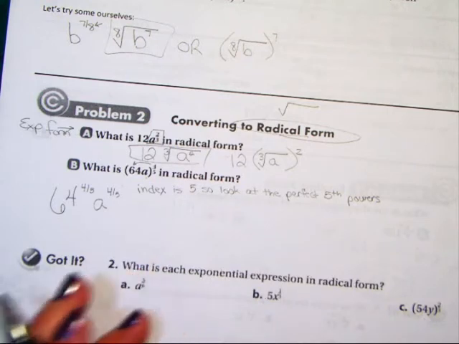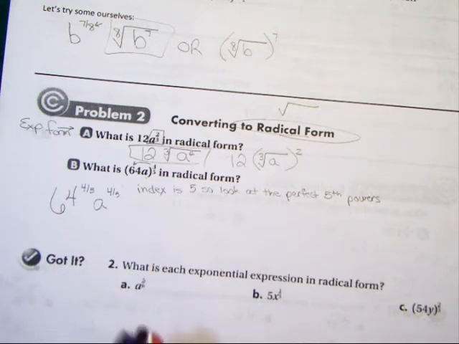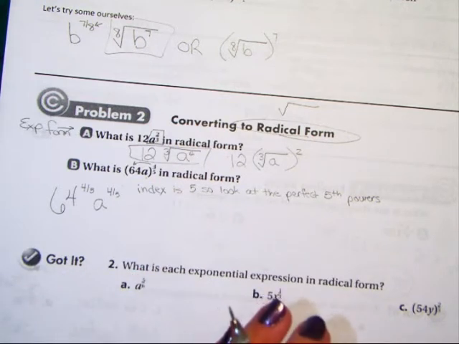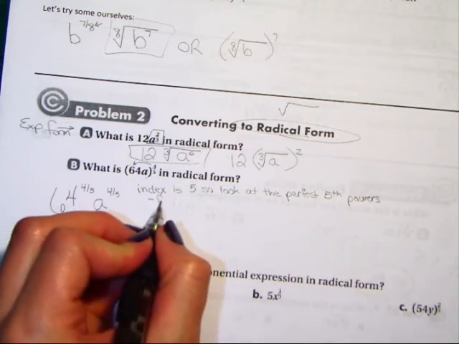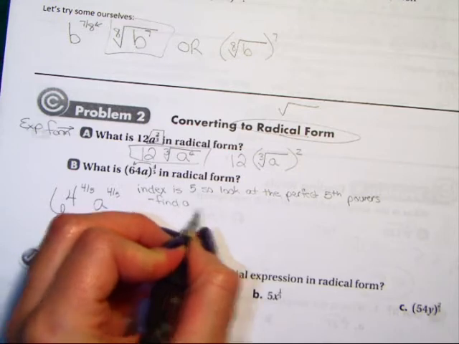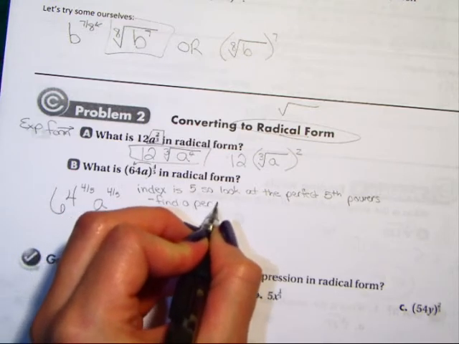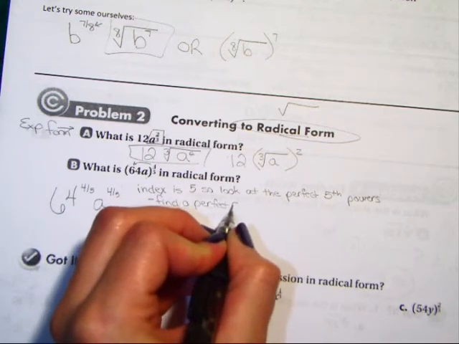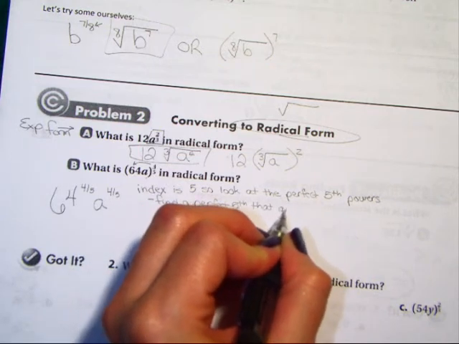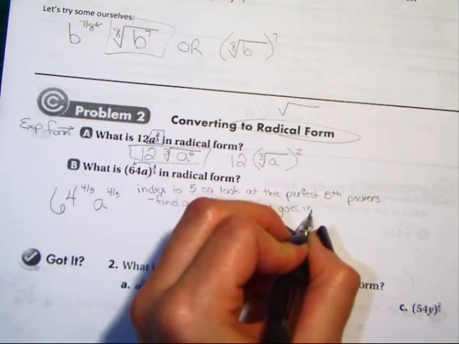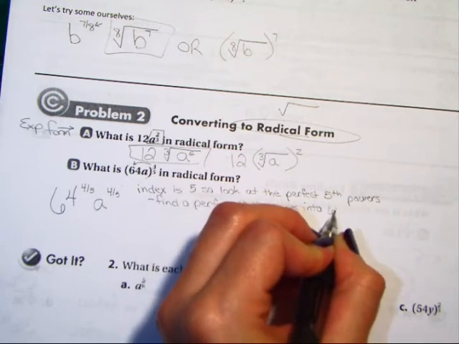Now, I don't have mine on hand, but you guys will have yours because I should have given it to you when I gave you the set of notes. Can anybody find, ready? And here's your next step. Find a perfect 5th that goes into 64.